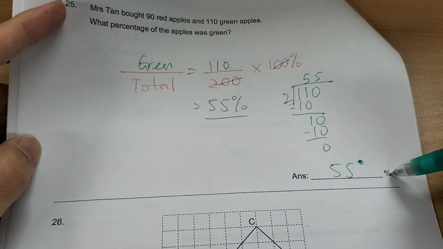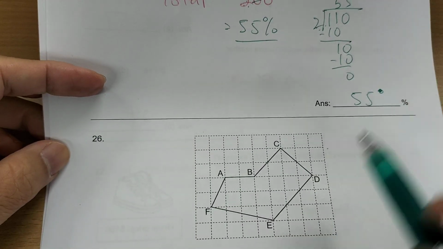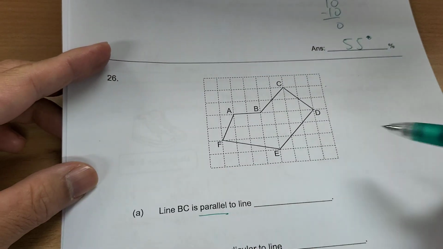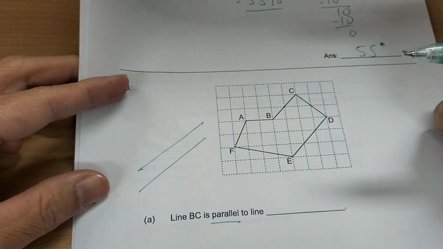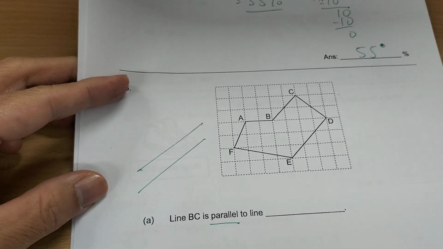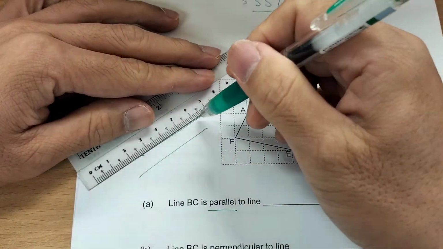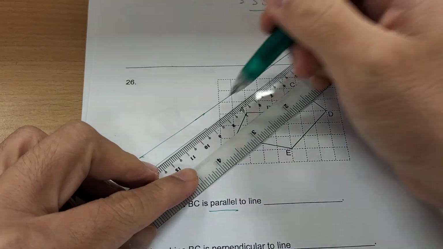Oh, thankfully, units have been written for me. I do not need to write the units down. Line BC is parallel. Now, parallel means lines that don't meet. Like these two lines are parallel. They do not meet and they will never meet, no matter how far I extend the line. They still will not meet. See? They will not meet.